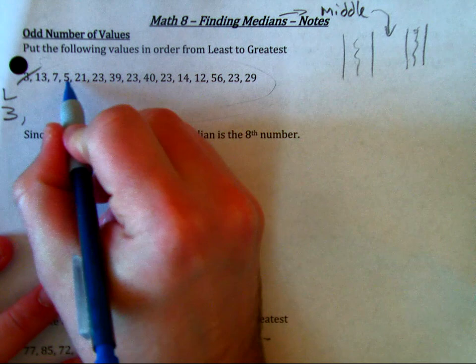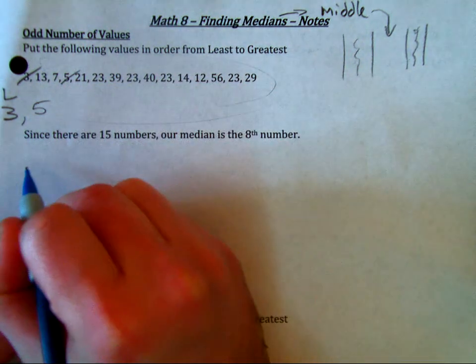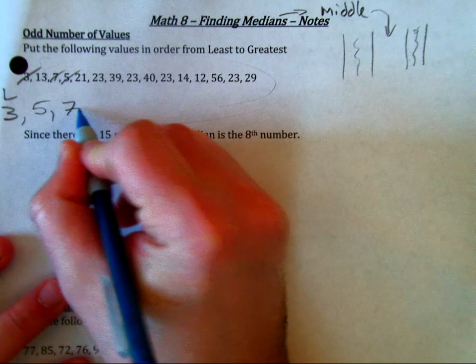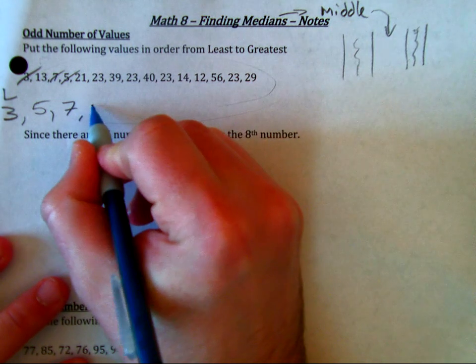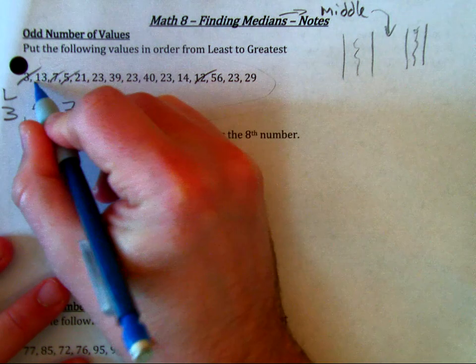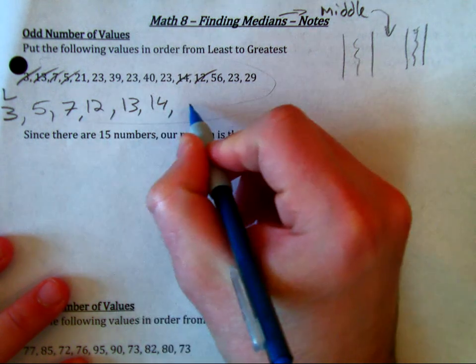All right, so again, just be able to find these values for yourself. So it's saying 3, we have 5, 7, what else we got here? We got 12. And be able to just put one line through it, that way you can still see it, but you do want to show that you did use it.